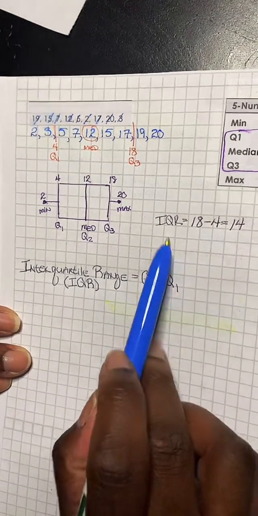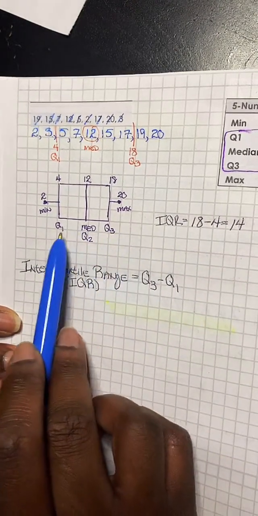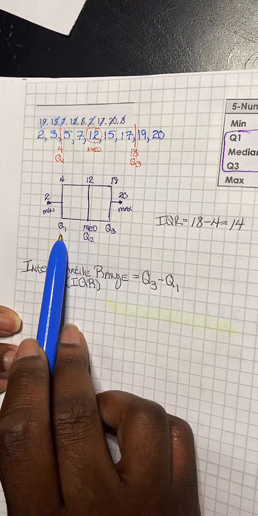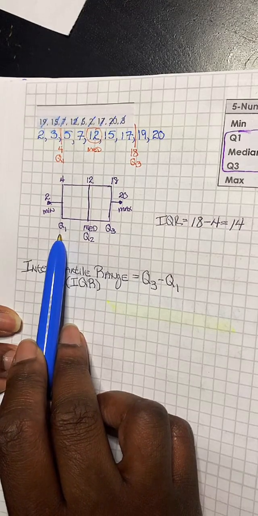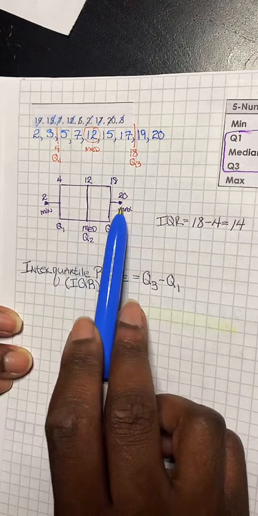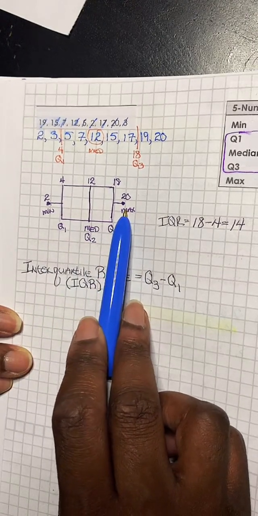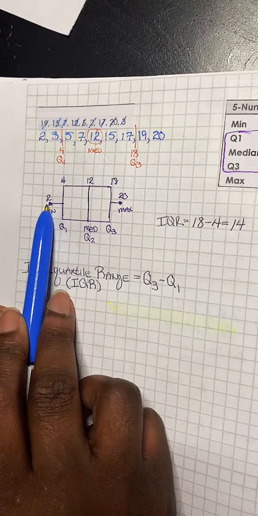When it's the interquartile range, you're only looking at your Q3 minus your Q1. If they said do the range of the data, that means it's going to be your max, which is 20, minus the 2.